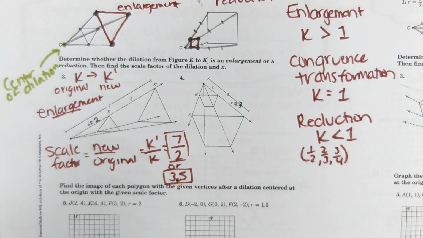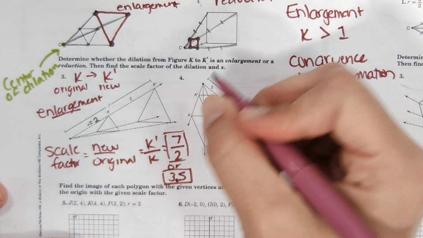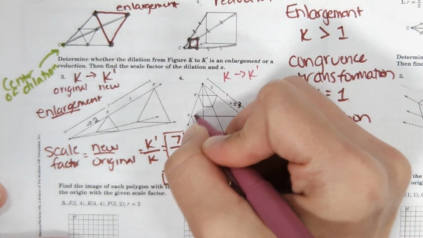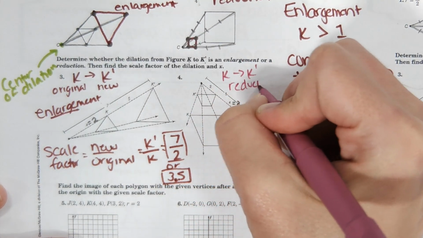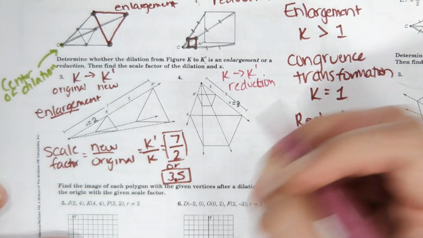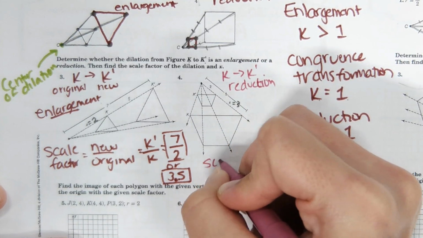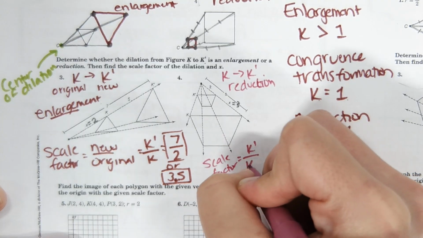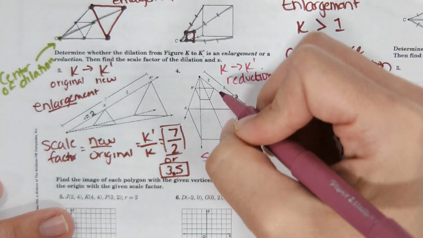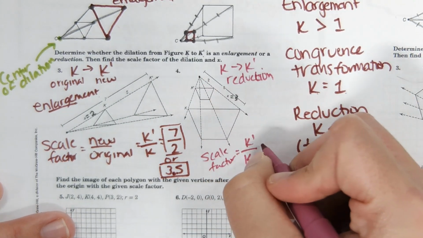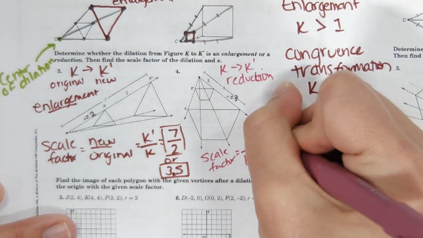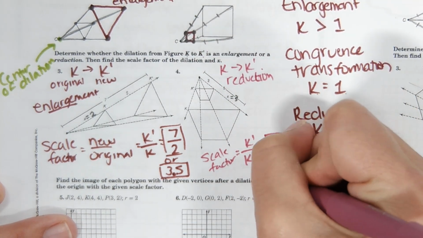Okay, the next one, so from k to k prime, it is actually getting smaller. So this is a reduction. For scale factor, k prime over k, the new over the original, the distance to k prime is 2, and to the original is 5. So our scale factor is 2/5 or 0.4.